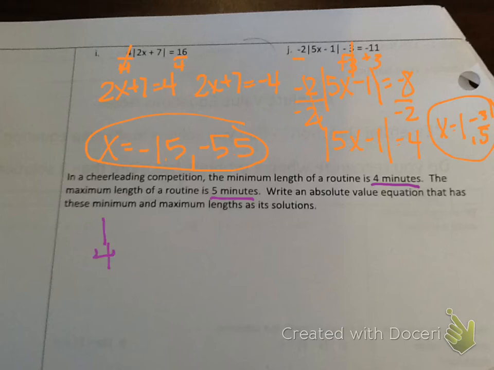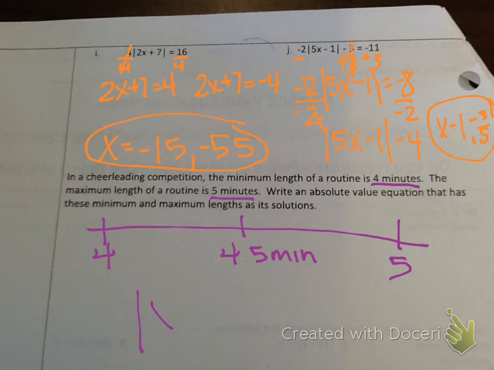So if we have 4 and 5 minutes, the middle would be 4.5 minutes. And because we have the middle, we can say the absolute value of x minus 4.5 is 0.5.